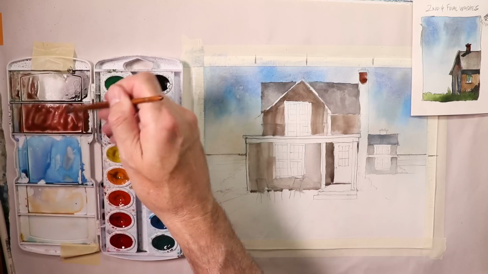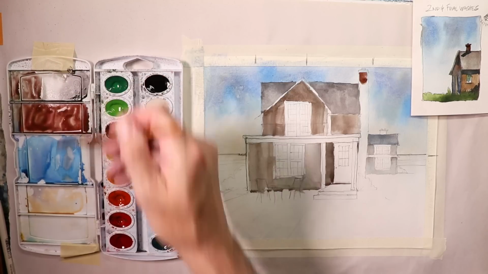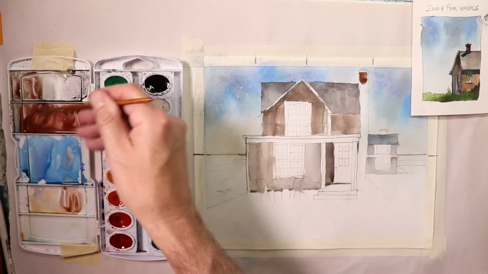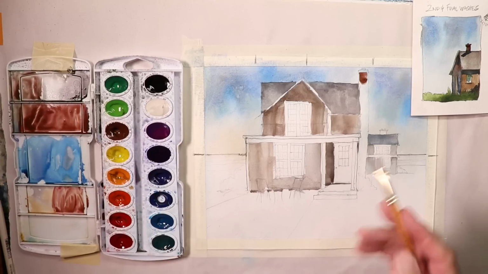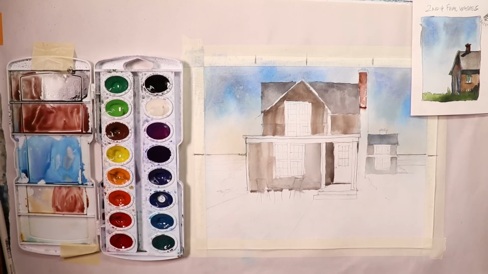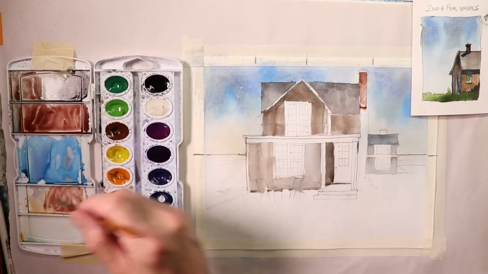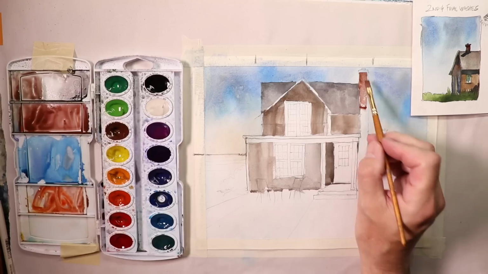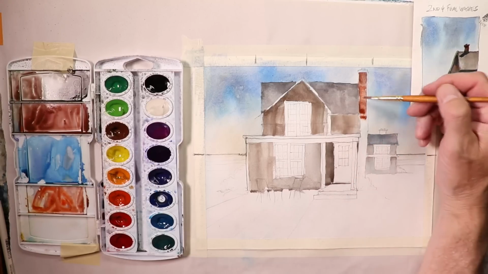Looks a little lighter maybe, so maybe we can go up here, or maybe we can go down this way. We have more space on our palette down here, clear space that we can use.